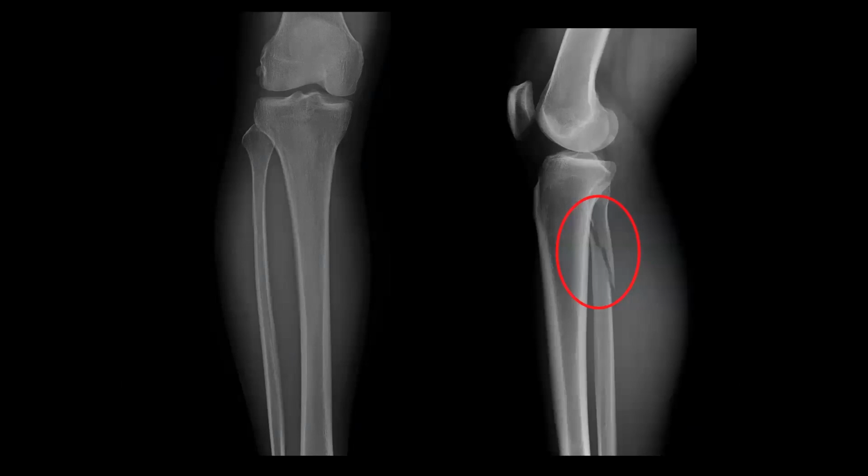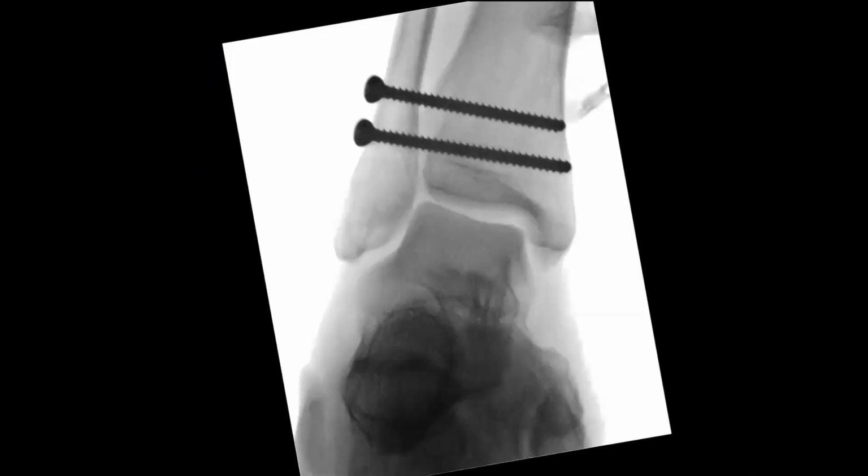And if you took a history about external rotation and you examined him, then what you would have done is you'd have predicted that he needs an operation. But if we just take the x-ray and look at the x-ray, his x-ray didn't show us anything. It certainly didn't show this. This was revealed by his history and his physical exam.